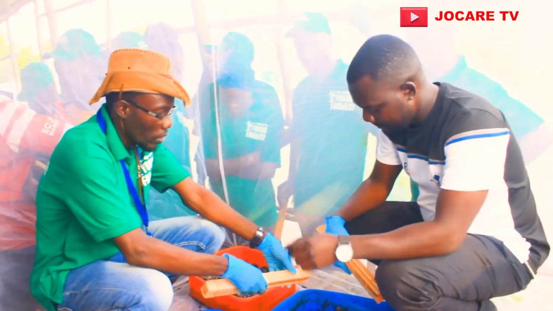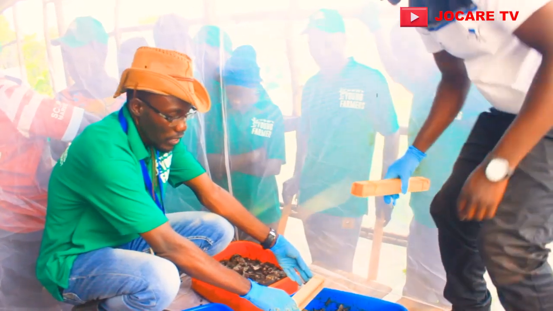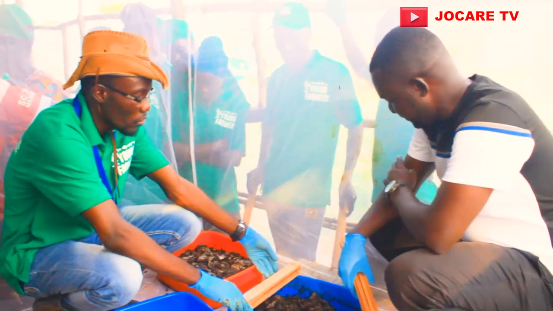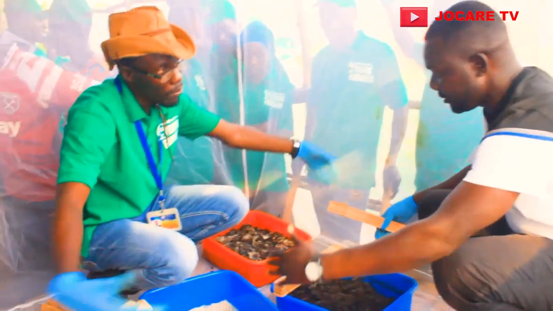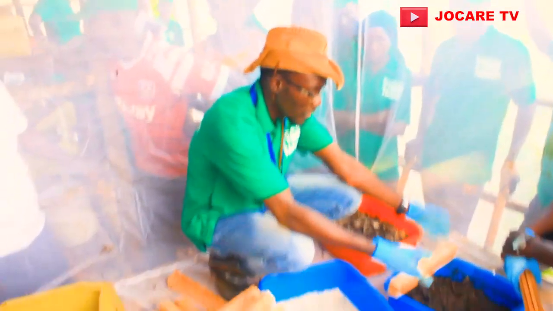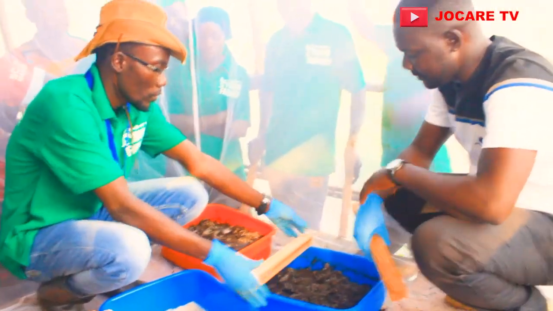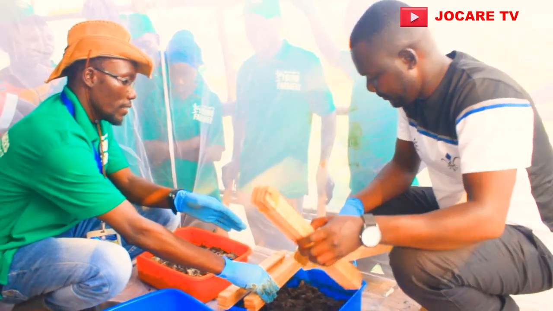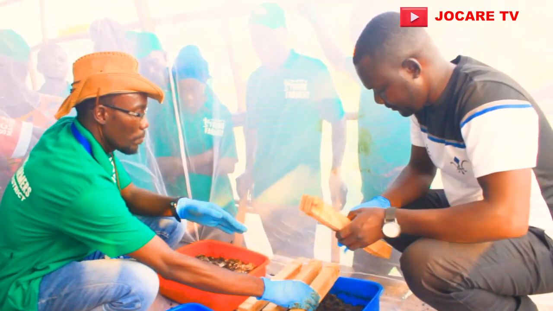This thing was designed with the size of the container in mind, so that you don't have problems. If yours is big, you provide bigger ones. In this case, this is quite a good size. So we provide them according to a certain kind of pattern.